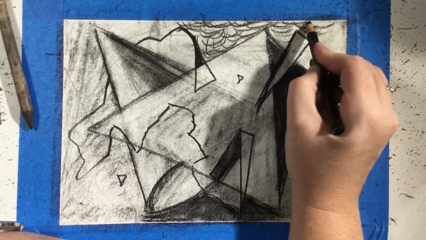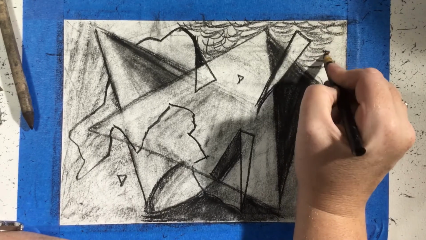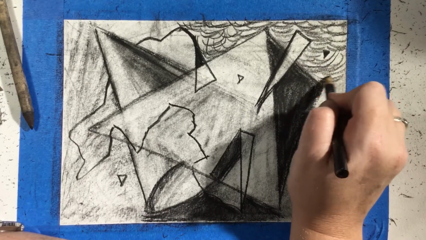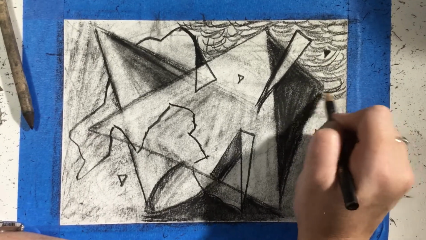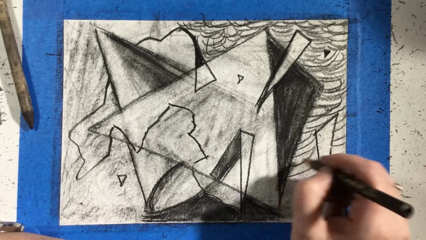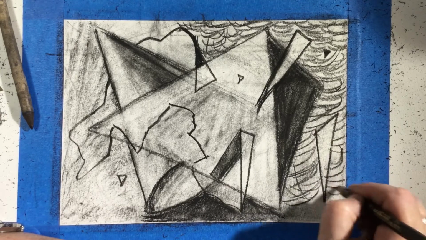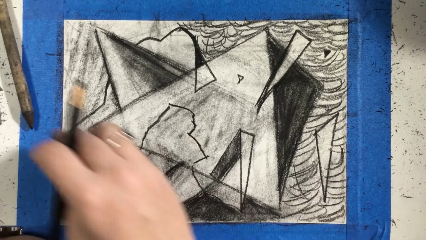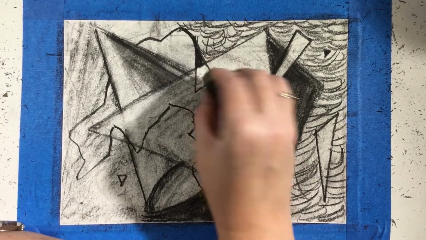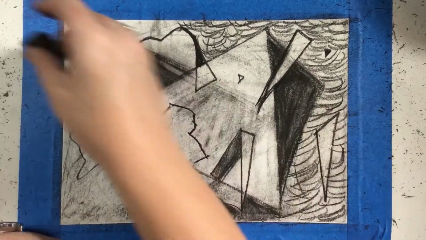I've seen all these clouds in the sky, so that's coming through from my imagination. All right, so that's kind of interesting. Sort of like the way this is feeling overall.